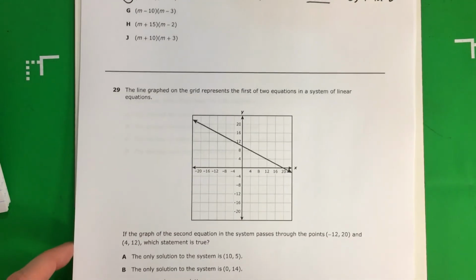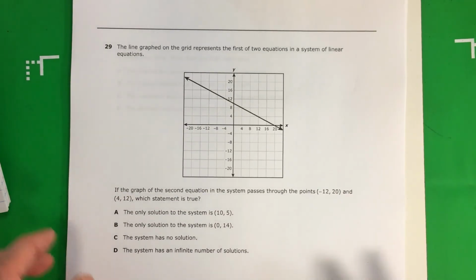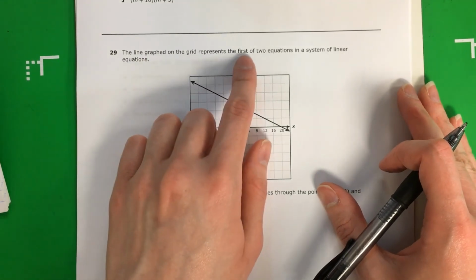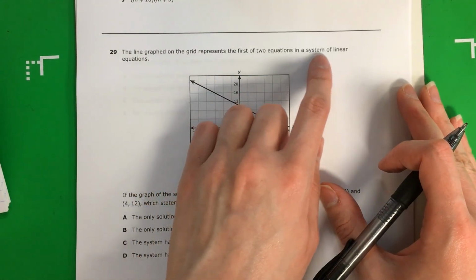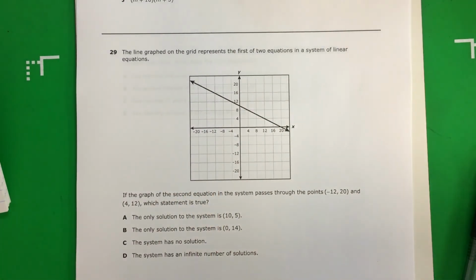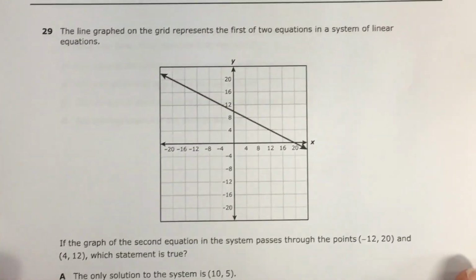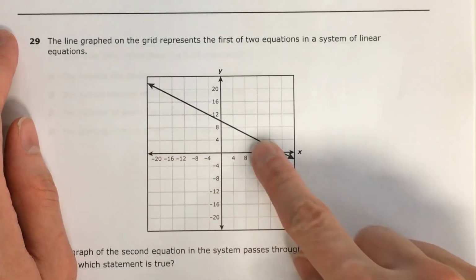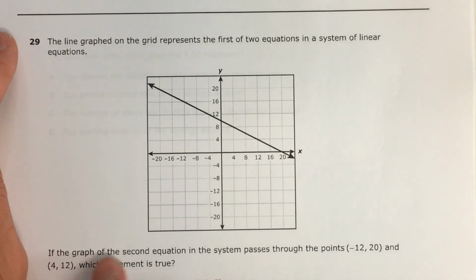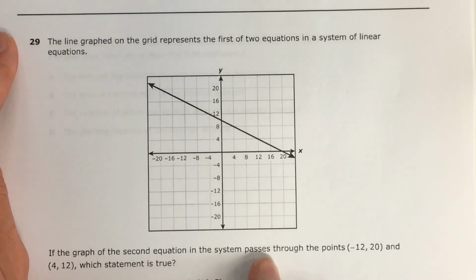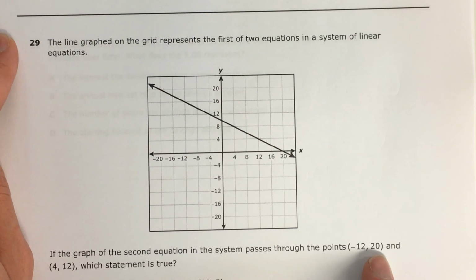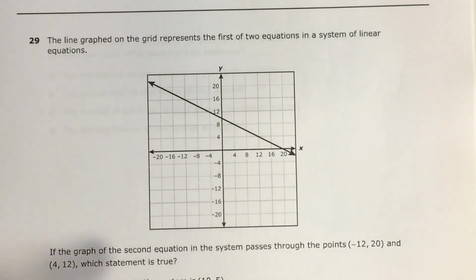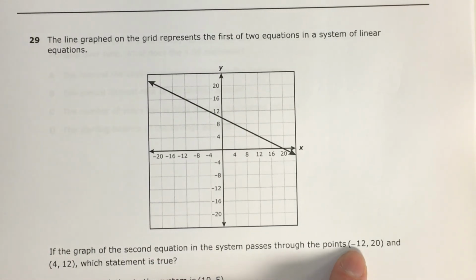Next is number 29. The line graphed on the grid represents the first of two equations in a system of linear equations. So what they're saying here is that I have a system of equations, which means two lines. This is my first line. If the graph of the second equation in the system passes through the points negative 12, 20 and 4, 12, which statement is true? So my second equation has negative 12, 20.